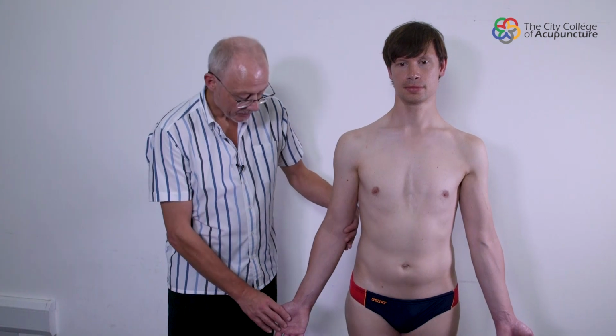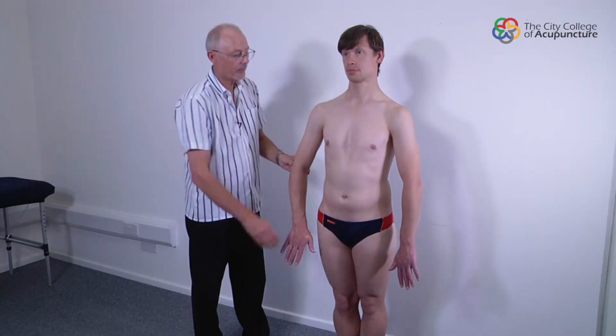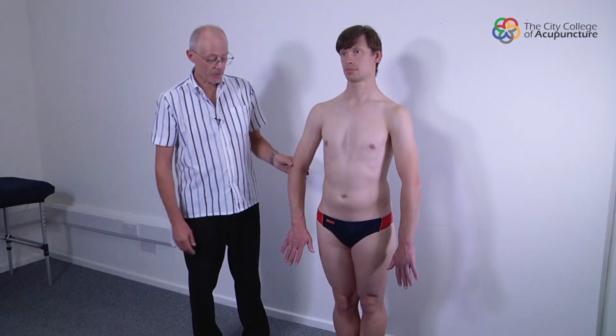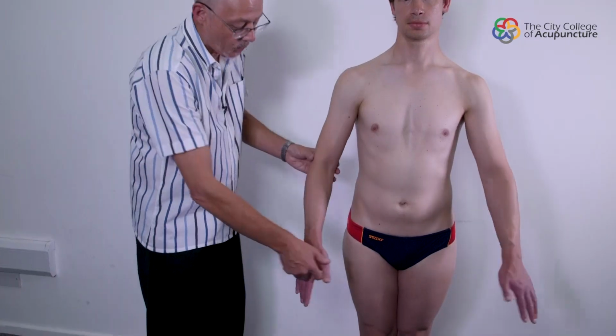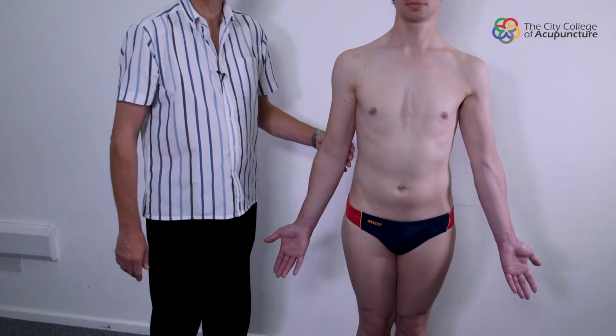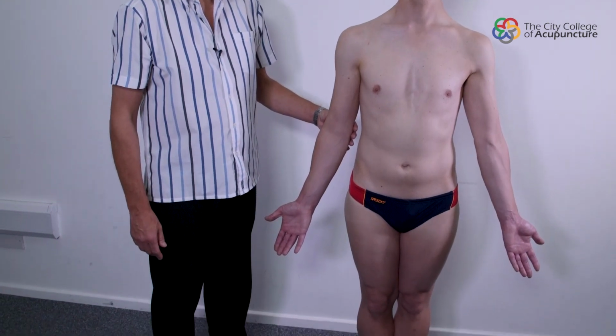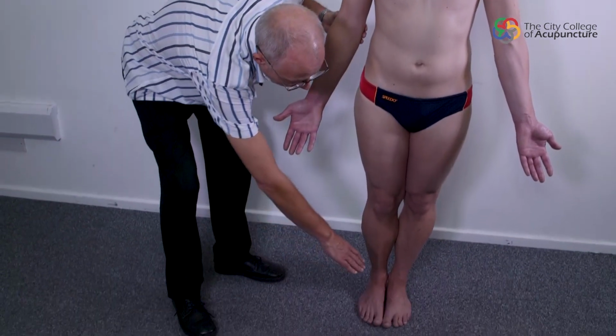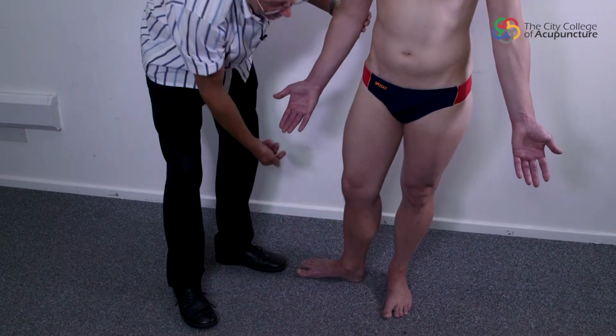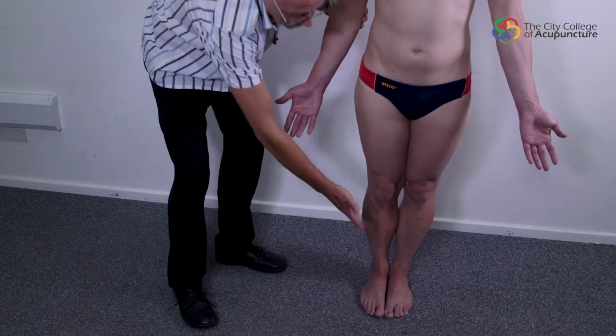Any rotation of the limbs towards the centre line is referred to as medial rotation. Any rotation of the limbs away from the centre line is referred to as lateral rotation. This applies equally to the feet. So we have lateral rotation of the foot and medial rotation of the foot.